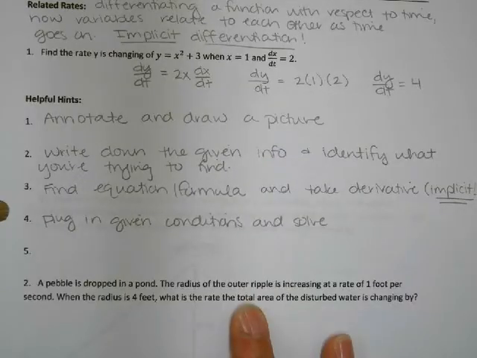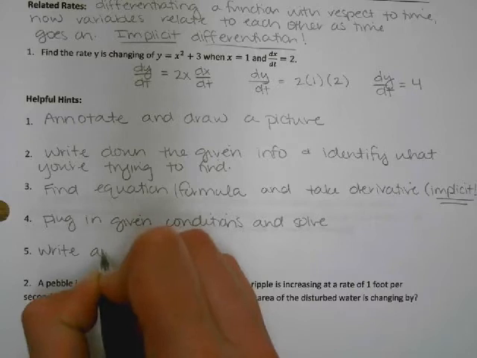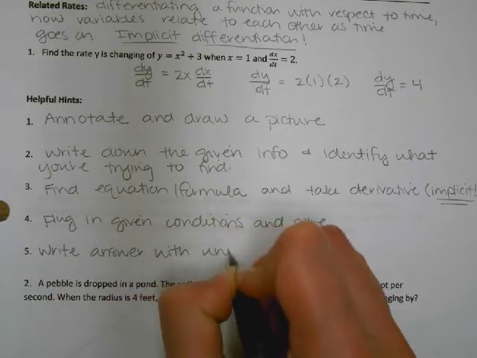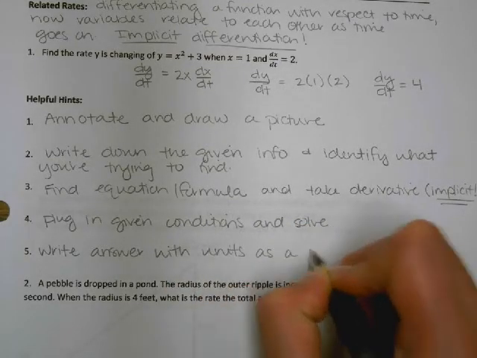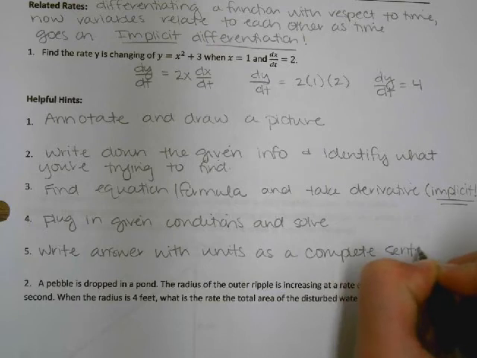And then fifth, we're going to write our answer with units, as a complete sentence.